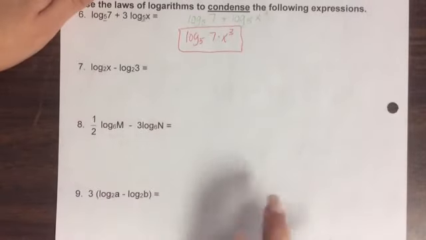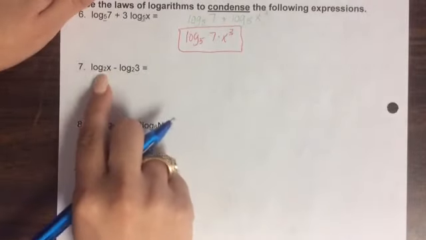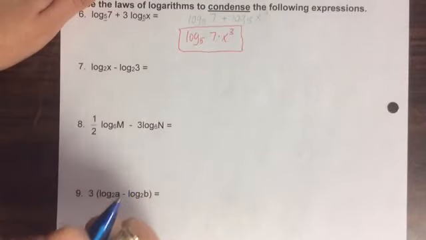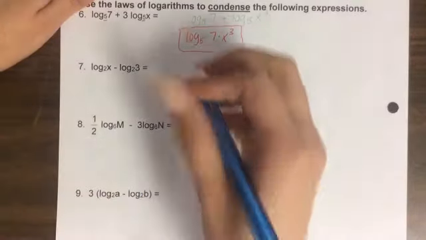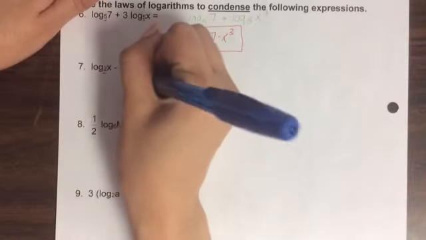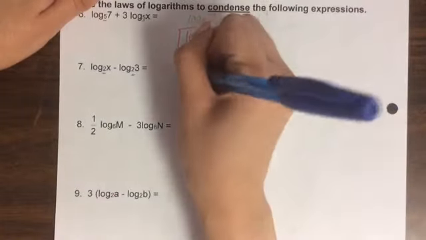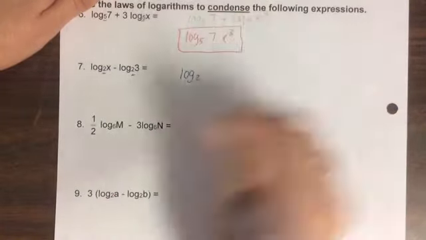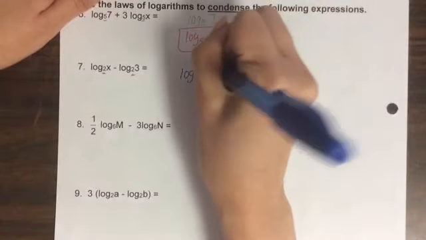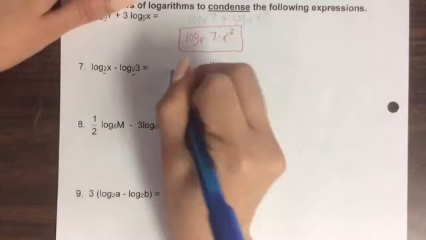Let's take a look at this one, number 7. Hey, these two are being subtracted. So that means they are being divided. And I know we can do that because they're both base 2. Now, remember, my numerator is going to be the first one. Bingo, that's it.